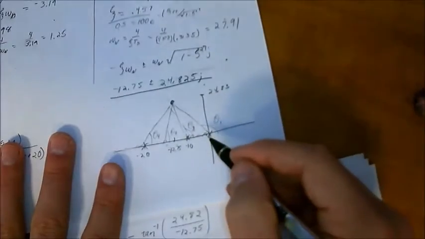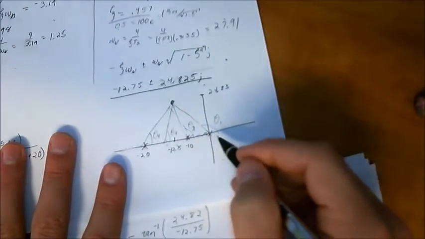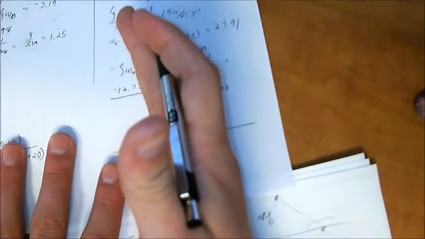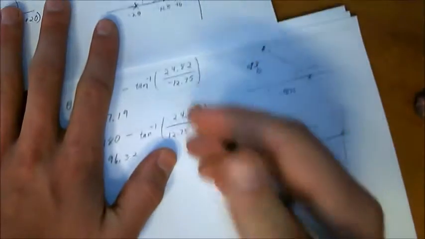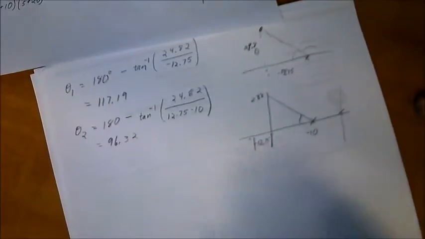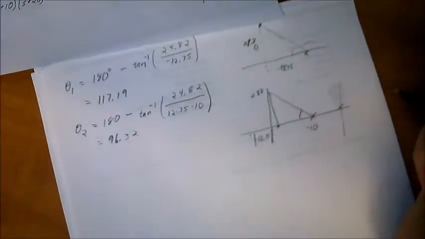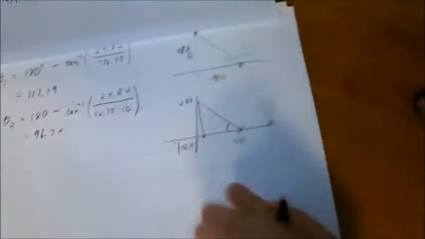96.32. Which makes sense, because as a sanity check, that one should be smaller than the one you did a second ago, because the angle's getting closer and closer. So we're at 96 almost. We're almost at 90 degrees when we're just 2 apart here at the base. This is exaggerated, but it's really something almost like this, if you were to draw it to scale.